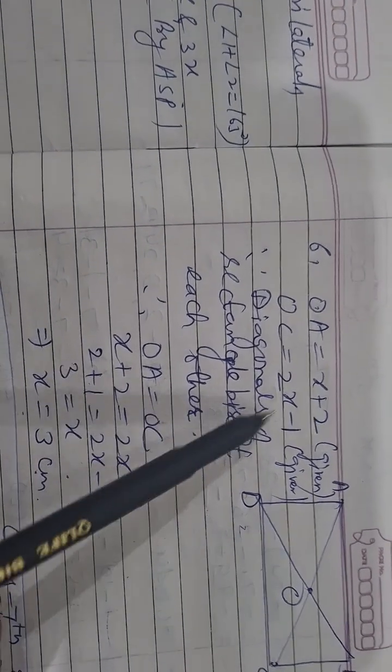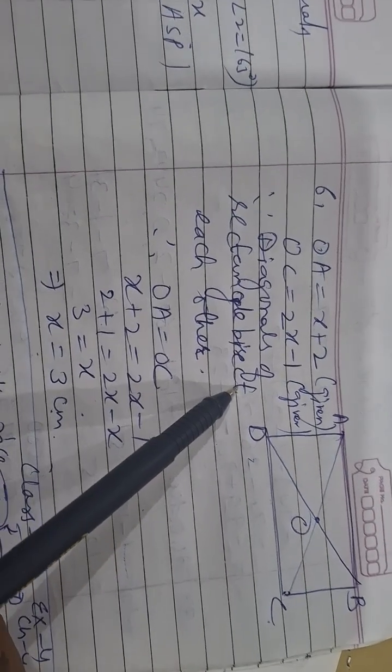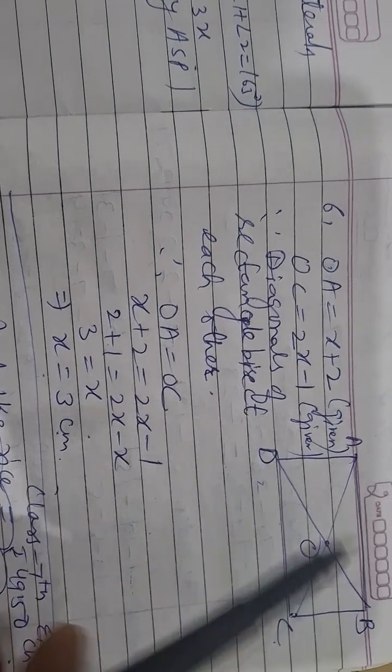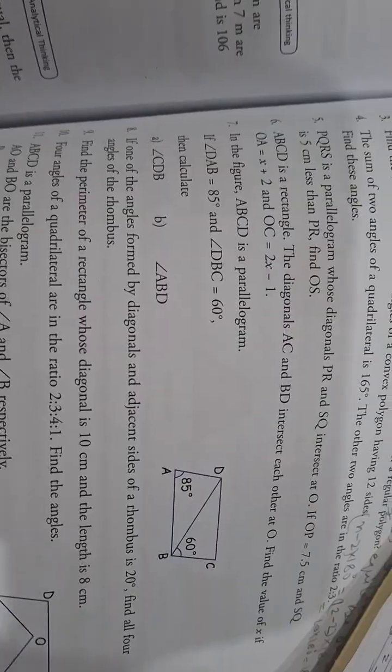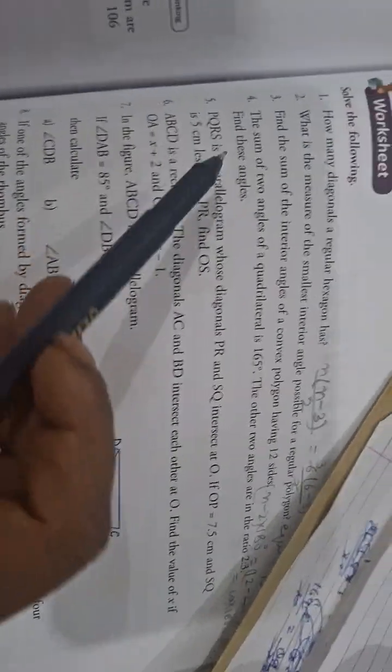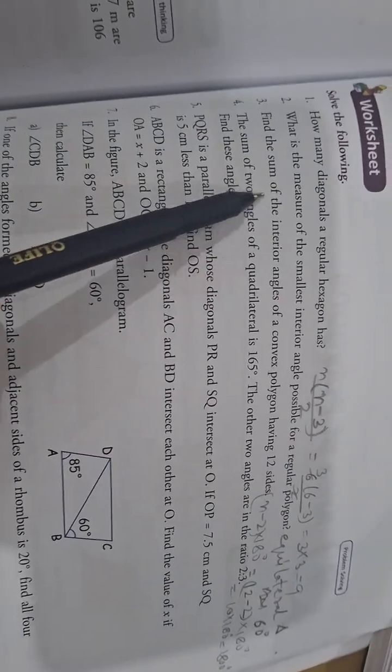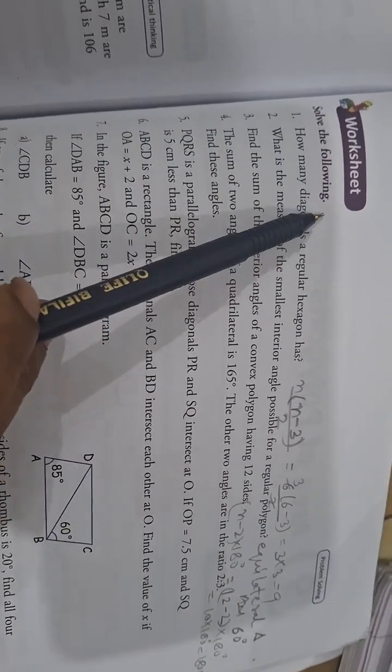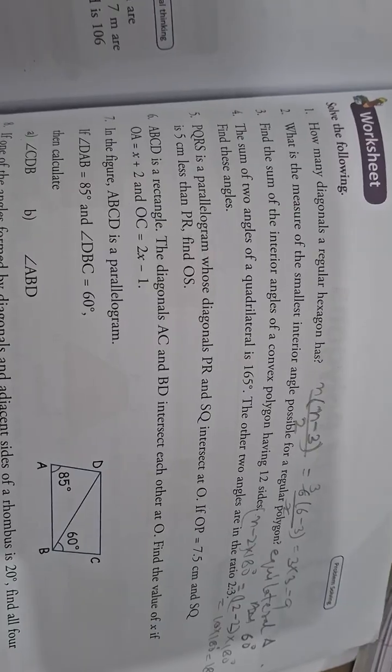Students, in these questions it is compulsory to write the property of the given figure. So today we have done questions number 1 to 6. So students, you have to do these 6 questions of the worksheet in your classwork notebook.